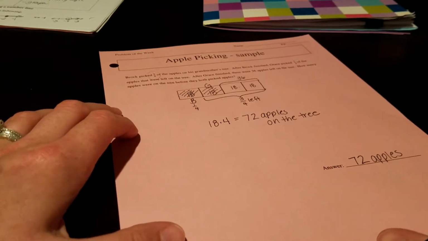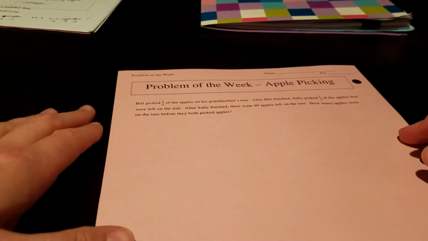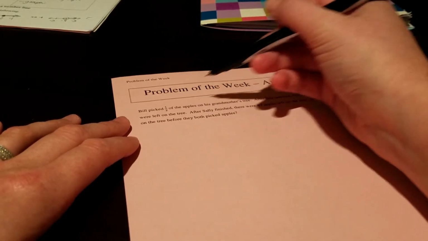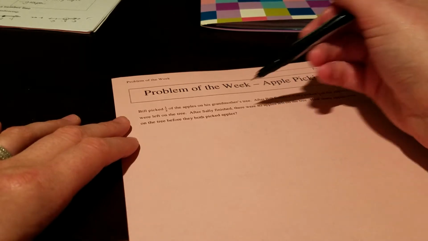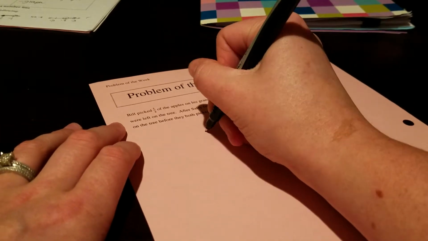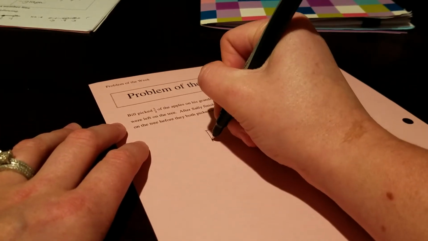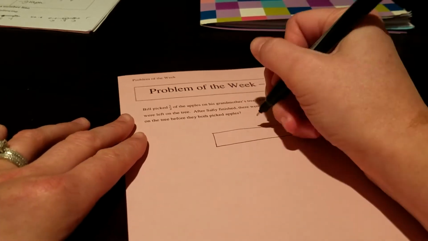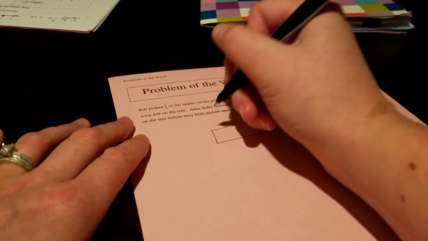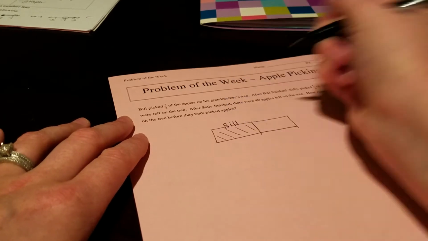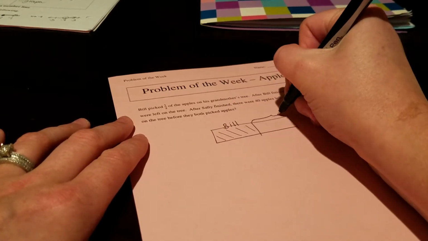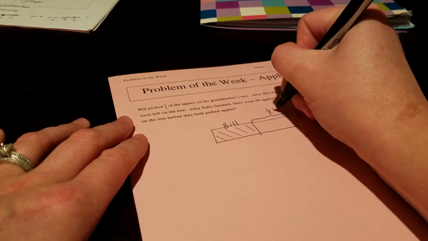apples. I'm going to give you some hints to kind of get started on the regular problem for this week. So it says Bill picked half the apples on his grandmother's trees. After he finished, Sally picked a third of the apples that were left on the tree. So again, go ahead, represent with a block. Bill picked a half, so this is all from Bill. Since Bill picked a half, that means there's a half left.